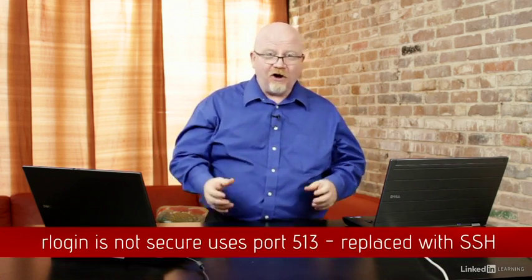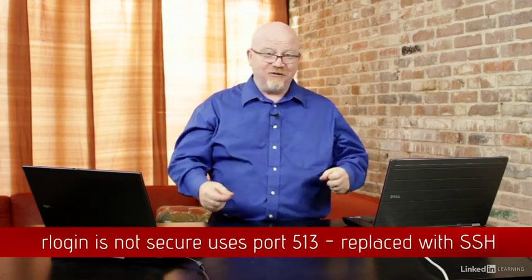There's this oldie goldie called rlogin. It used TCP port 513. Rlogin is scary because there wasn't even a username and password. If you had an rlogin server running and you had an rlogin client, you just connected. There was no anything. You just were on. So rlogin is like not used by anybody ever, but it is mentioned on the Network Plus.